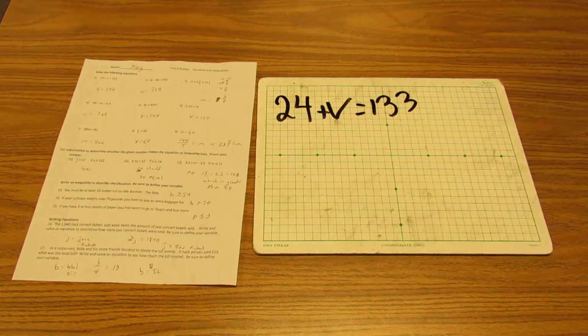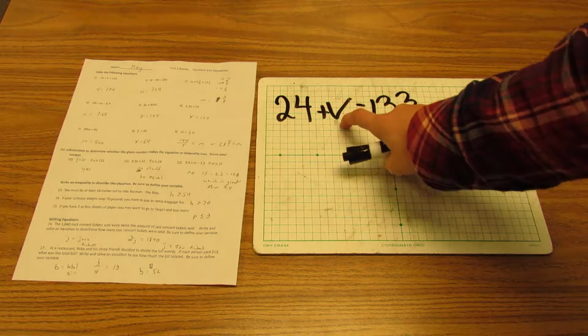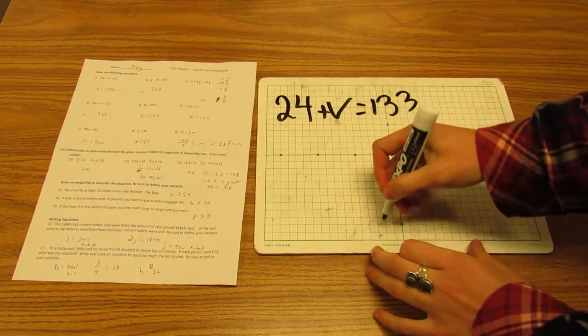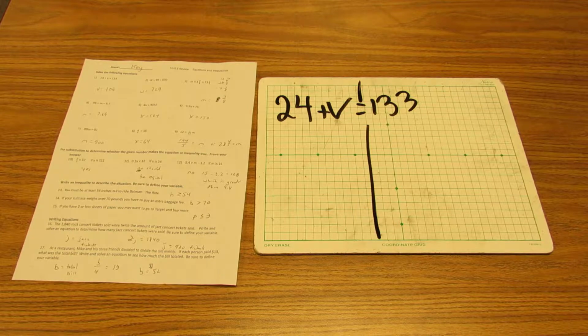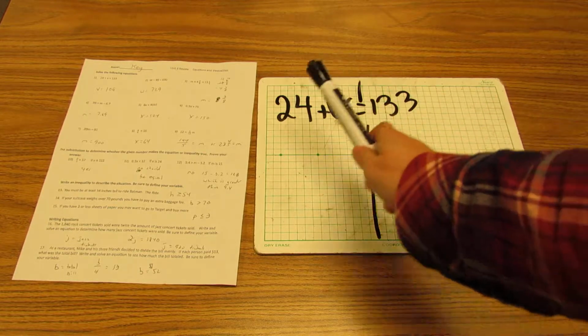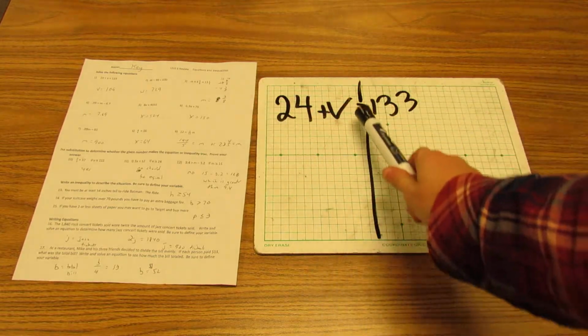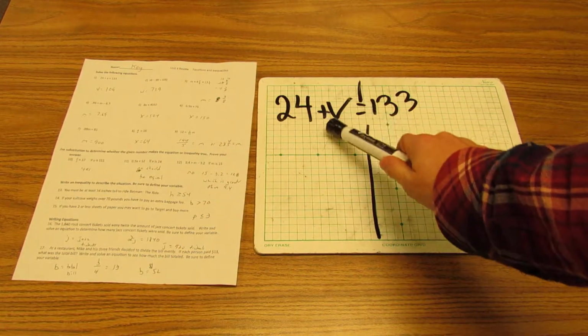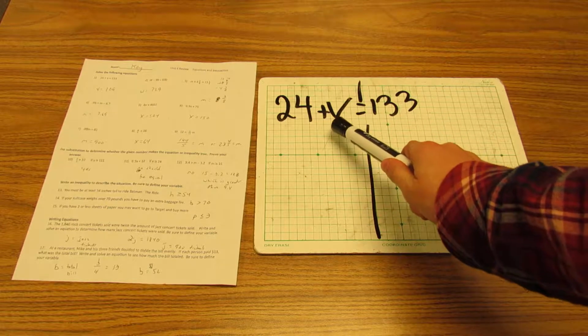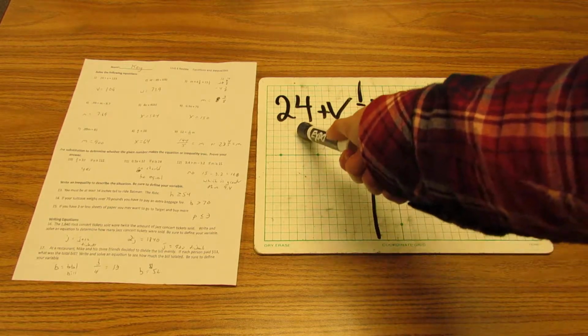Okay, so number one reads 24 plus v is equal to 133. It says to solve the following equations. By solve, I mean find what the variable is. So here's my variable, and remember I told you guys this is always like a brick wall, right? So we're never concerned with the number that's by itself. It's always the number that's attached to the v, okay? 24 is on the same side as v. So what I need to do is get v by itself, okay? That's my goal.